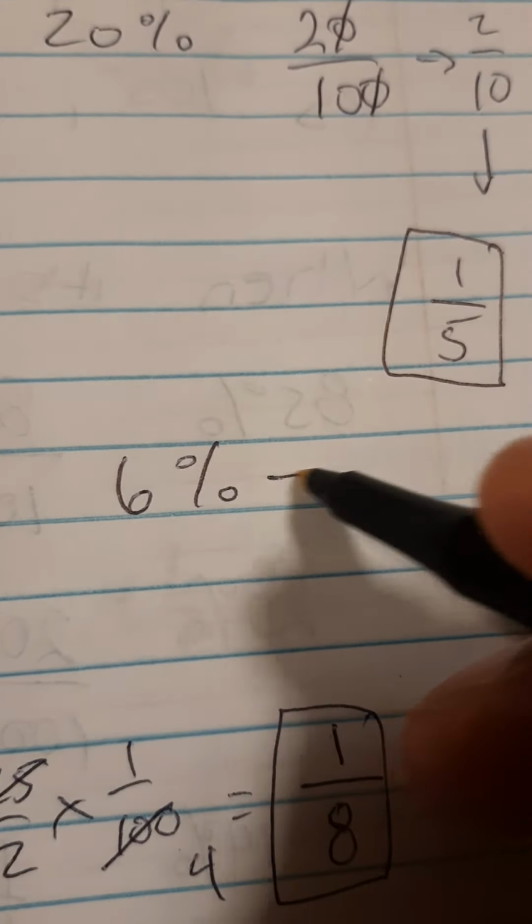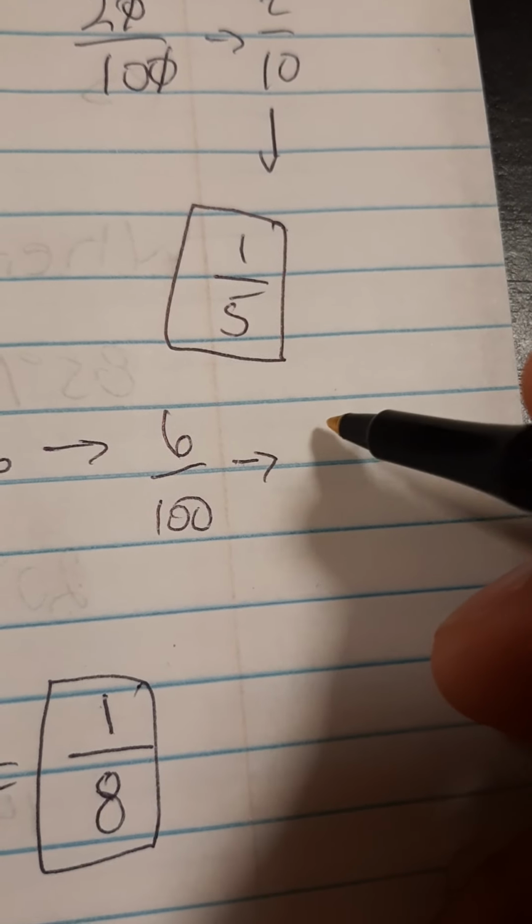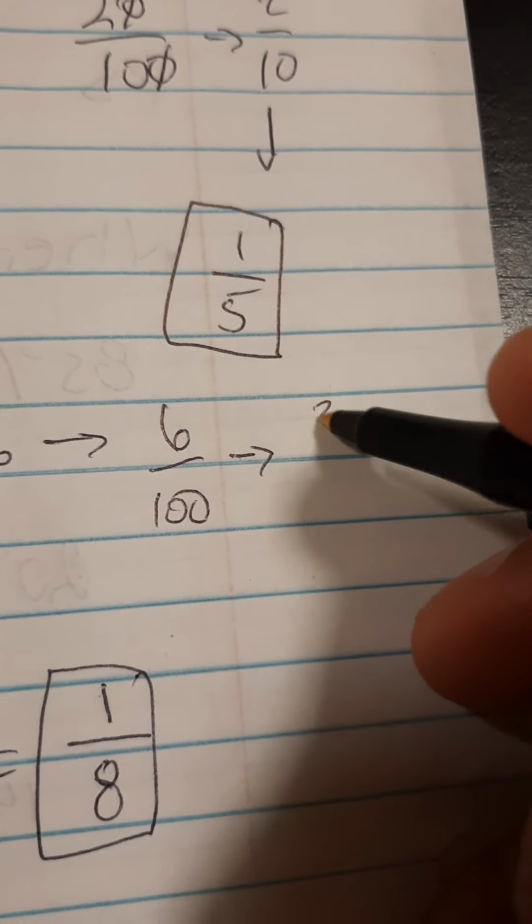This is an even number, so I could use 2. 2 goes into 6 3 times. 2 goes into 100 50 times. There you go, 3/50ths. We can't do anything else with that.